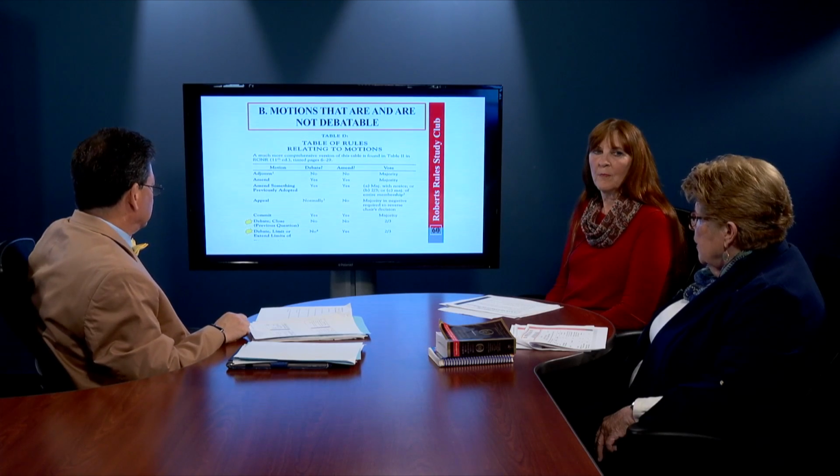Another one like that, when you close debate, down there at the bottom. If a motion is made to close debate or call the previous question, you're either going to close it or you're not. It's not debatable, not amendable, but in this case, because it takes a 2/3 vote, 2/3 of the people have to vote for it, because it's changing your rights to continue.